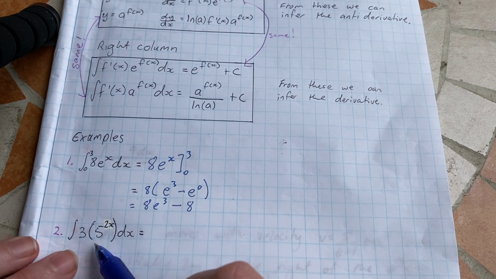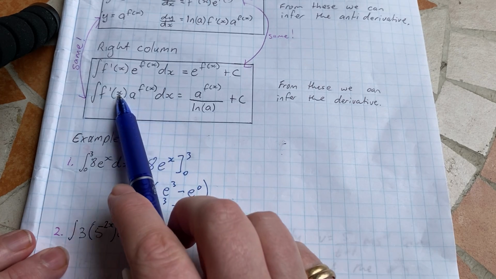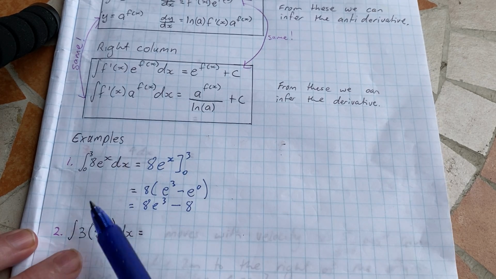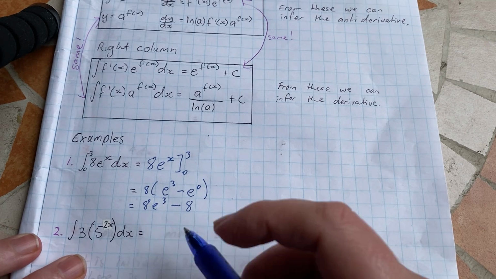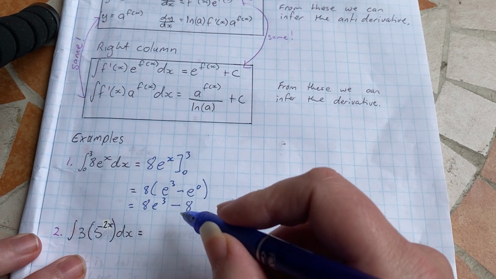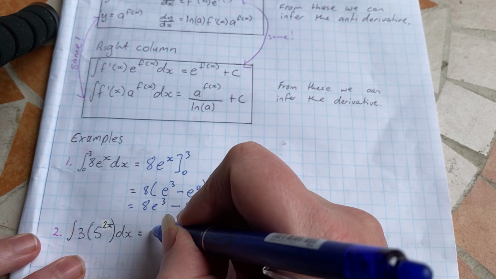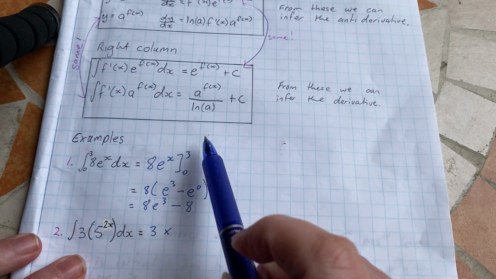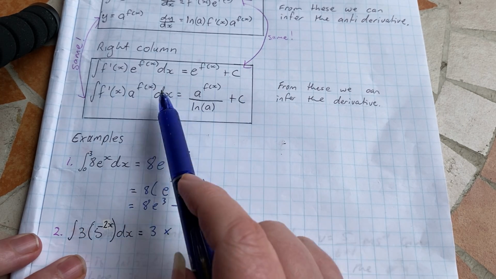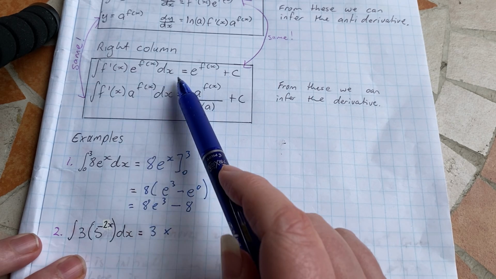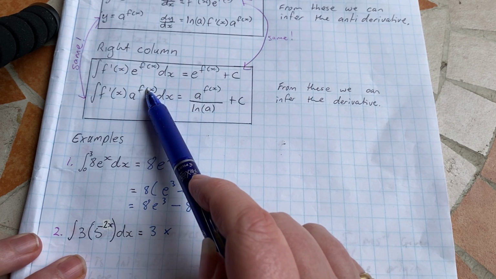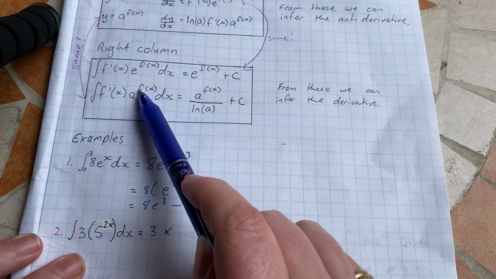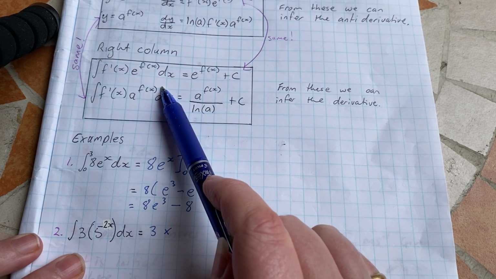Okay, this one, question 2. This is of this form here. That 3 up the front, you can think of it as if it's before the integral sign if you want to. It just stays there for now. So 3 times. Now, if I just follow this formula directly, my function f of x is 2x.